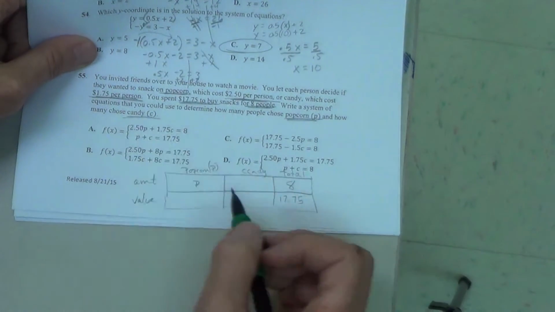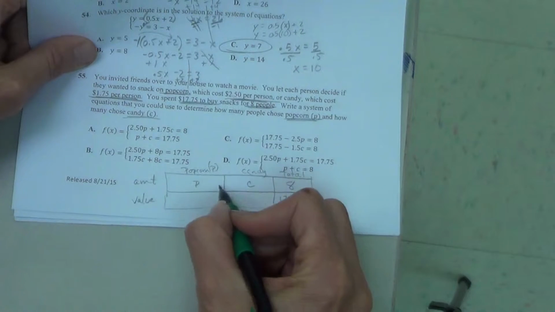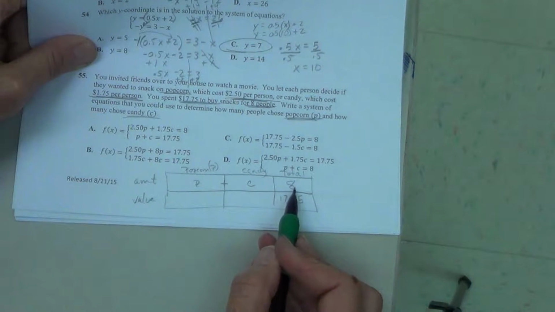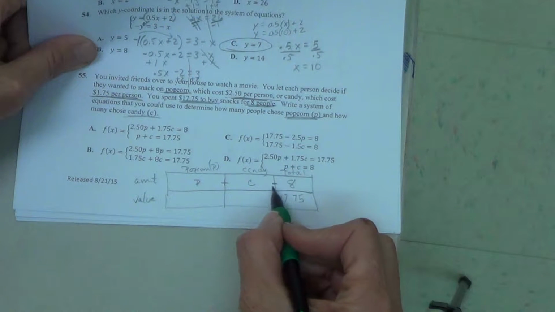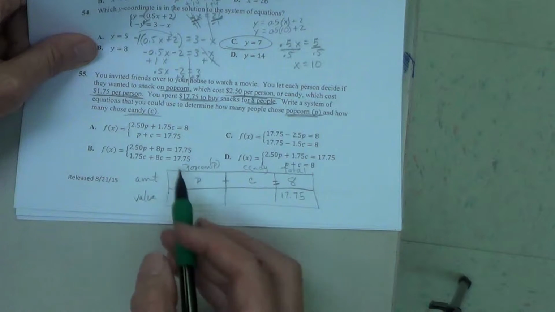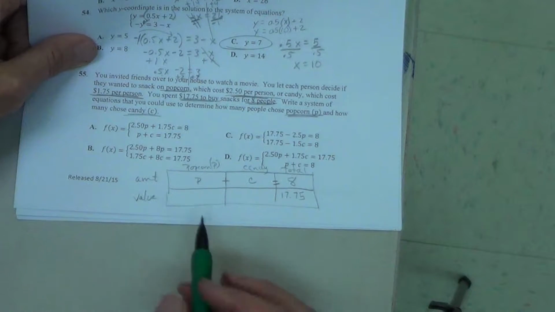And the people who chose candy we should label as C. So the number of people that chose popcorn plus the number of people that chose candy is going to equal 8. Now we can just go to the options and see if that's enough.